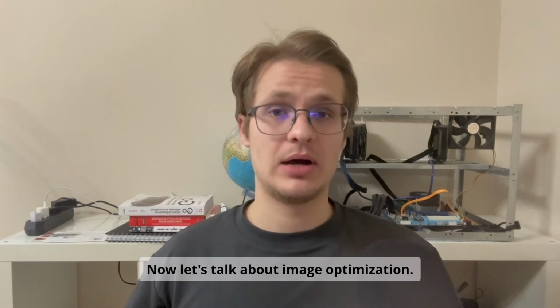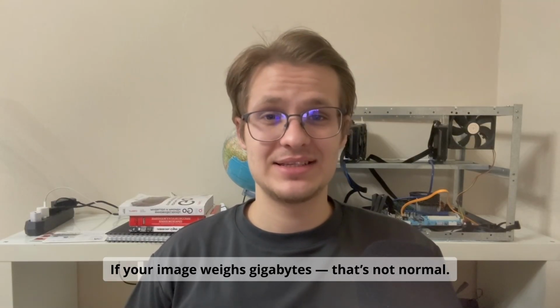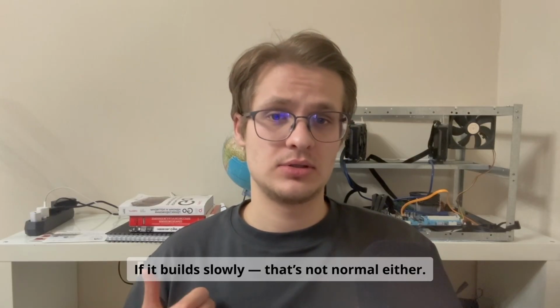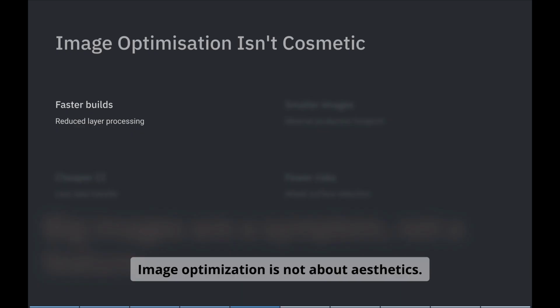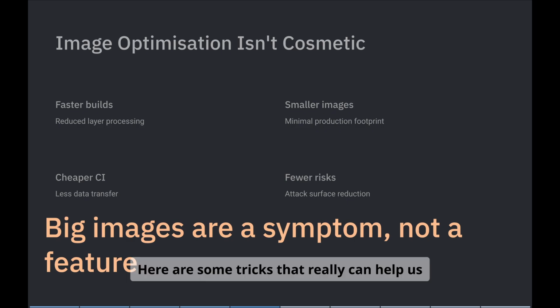Now let's talk about image optimization. If your image weighs gigabytes, that is not normal. If it builds slowly, that is not normal either. Image optimization is not about aesthetics, it's about speed, money, and stability. Here are some tricks that really can help us.